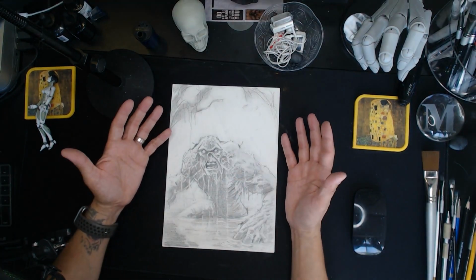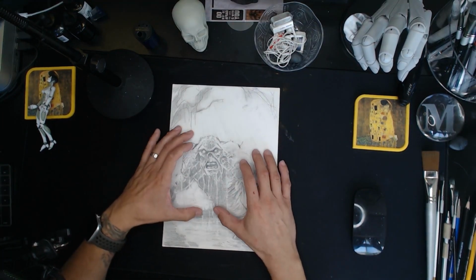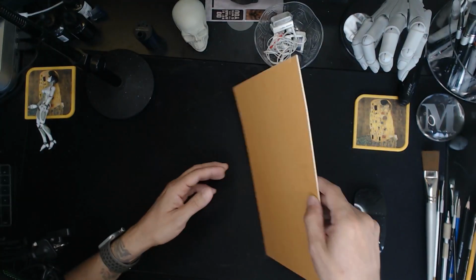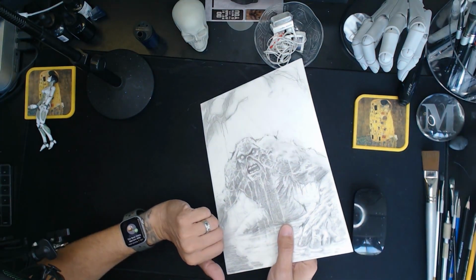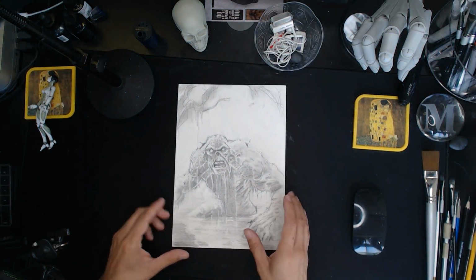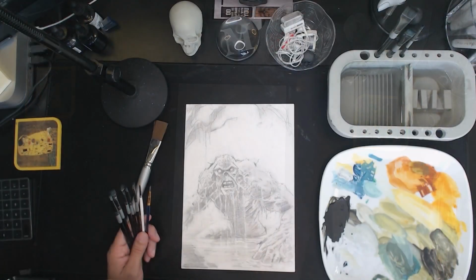But why did I do this? Why did you do this, Mel? Well, I wanted to do Swamp Thing. I also wanted to work on ArtBoard. I haven't done anything on ArtBoard in a long time.